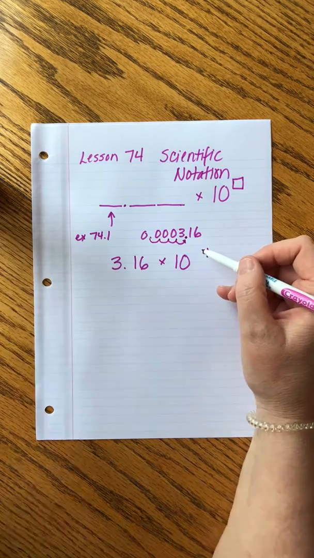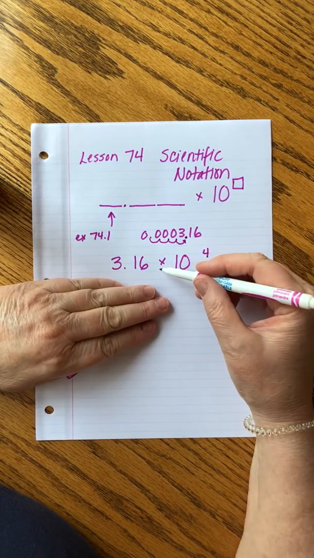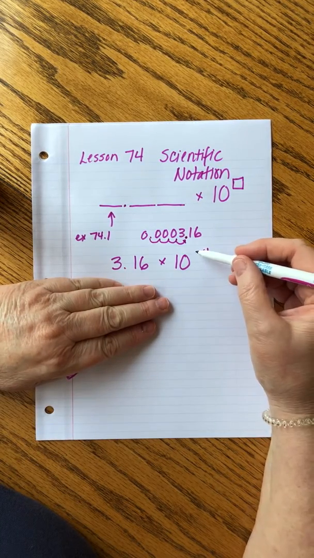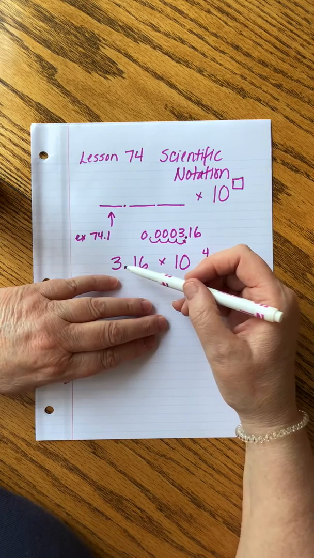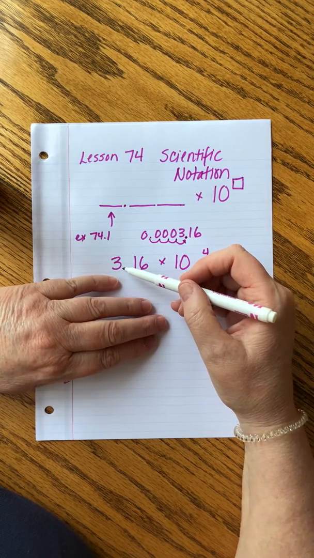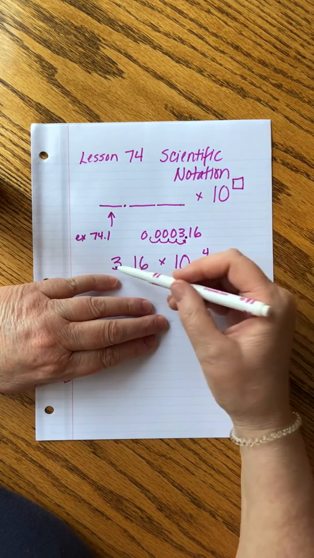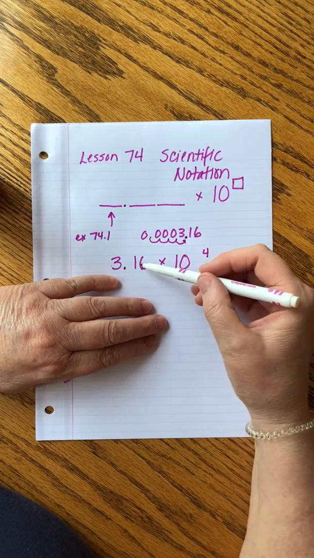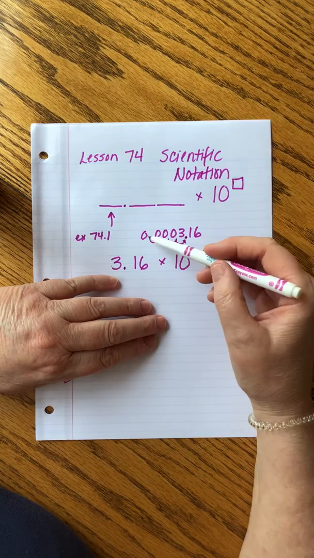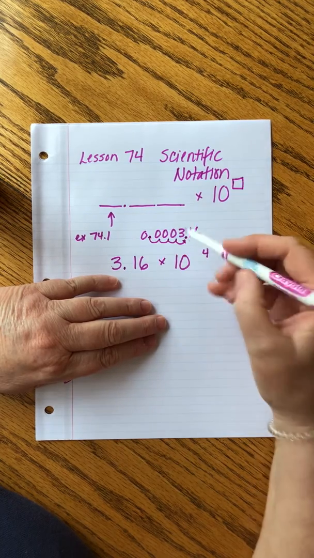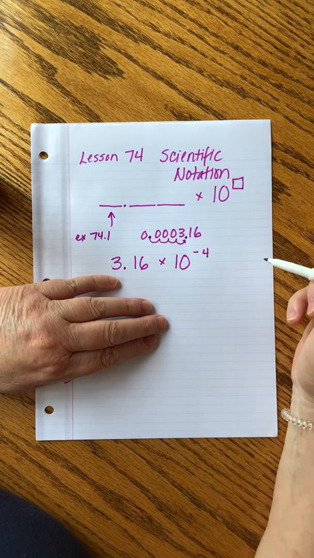When we look at the number in scientific notation, the sign, positive or negative up here, tells us whether this number is going to get bigger or smaller when we convert it back to its actual self. This 3.16, we actually want to make much smaller when we convert it back, right? This number is much less than 1. So this is a negative.